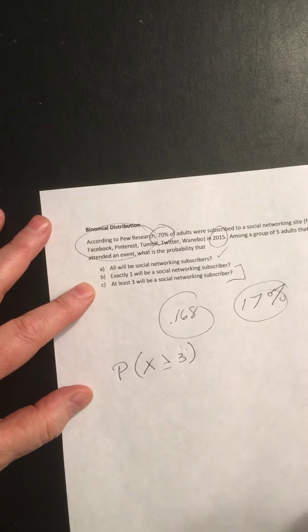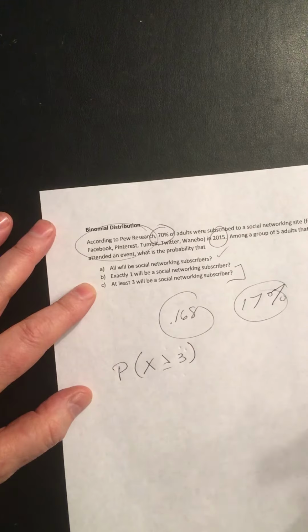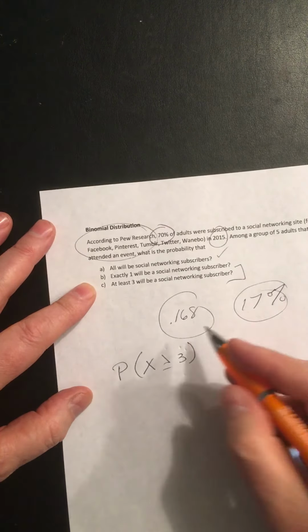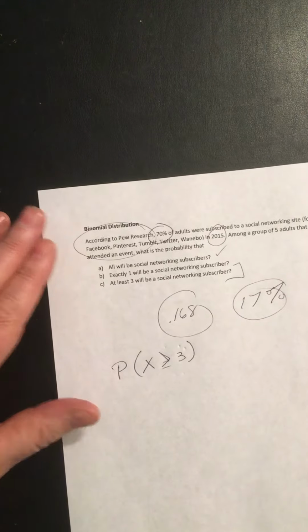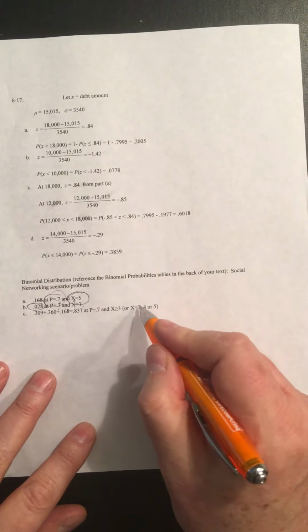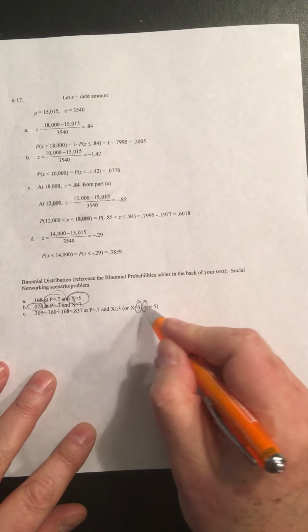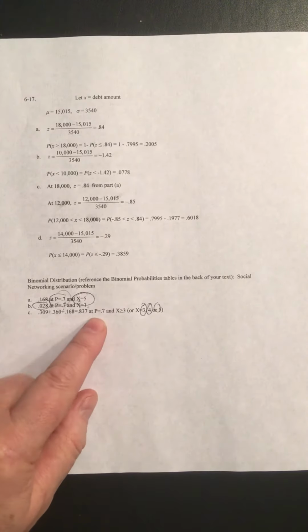If it said less than 3, then you'd evaluate this at 2, 1, and 0. But this is greater than or equal to 3. So it's a little more involved, but pretty straightforward. You're going to evaluate at 3, 4, and 5 for the value of x at a p of 0.7.